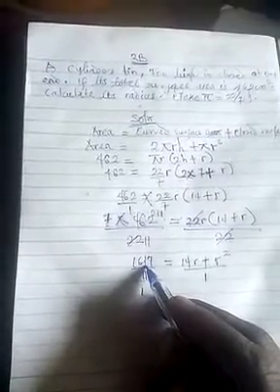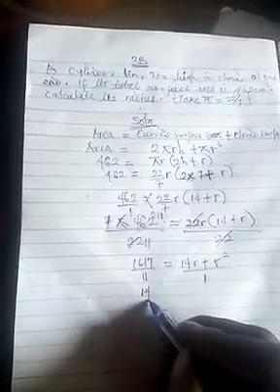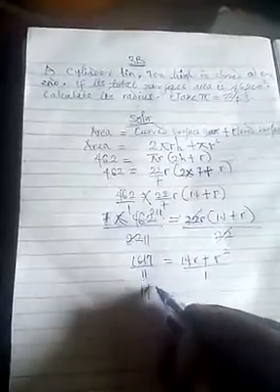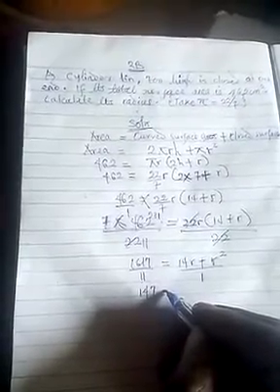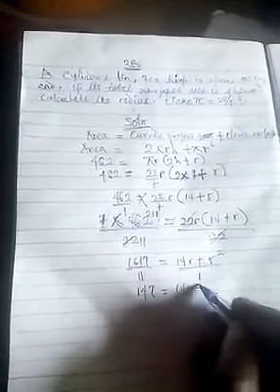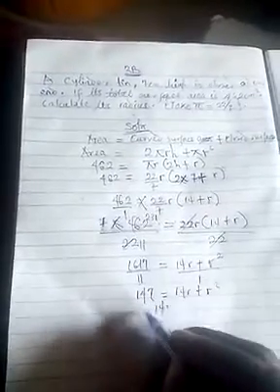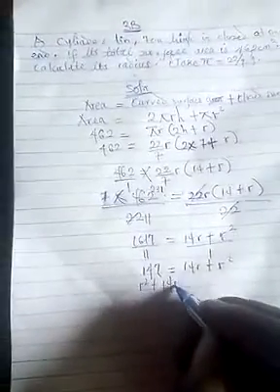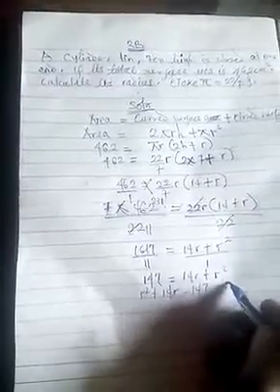Join that 5 with this one, making 51. 11 in 51 should give us 4, remainder 7. So if you put that 7 here, that will be 77. 11 in 77 is 7. So we have 14r plus r square. So from there we can now write this properly as r square plus 14r, then 147 will come here, minus 147 equals 0.